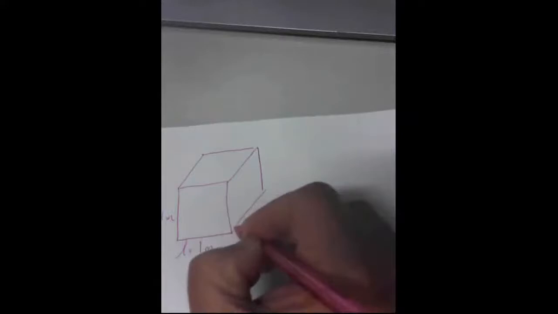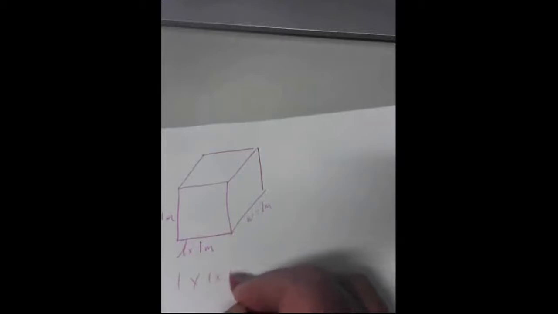Can we say this is the one side? Let me just talk length. Say that's the length, and that's the width. It's also 1 meter. So a meter multiplied by a meter multiplied by a meter equals 1 cubic meter. You see there's 3 m's, and you know from grade 9 and 8, if you multiply the same variable, then you add the exponents. 1 plus 1 plus 1 gives you 3. That's where you get that.